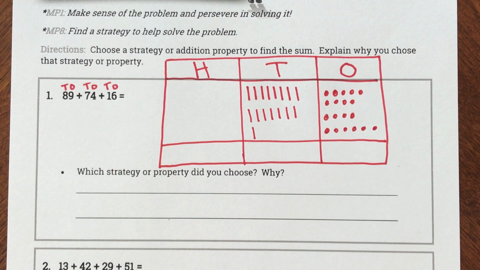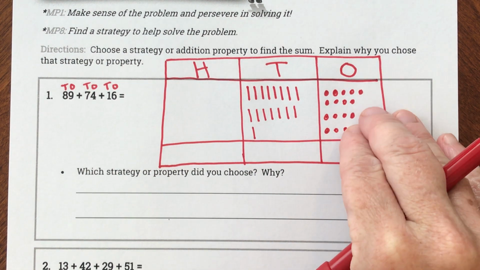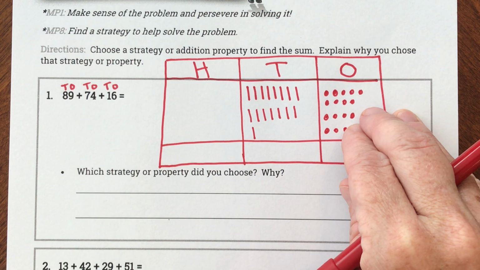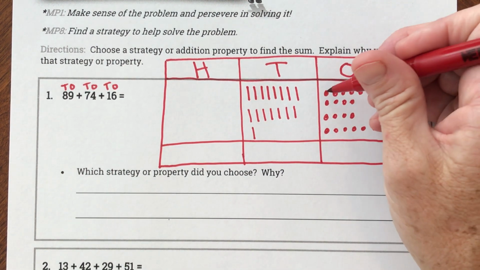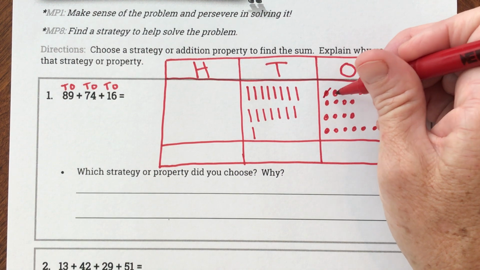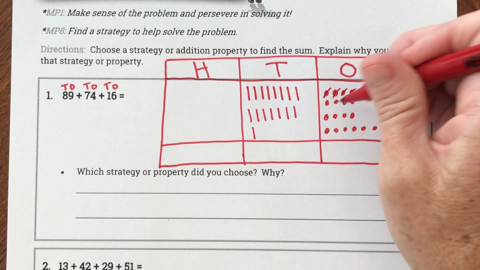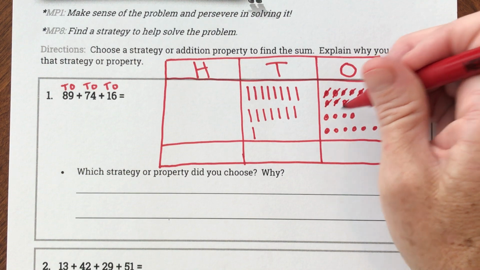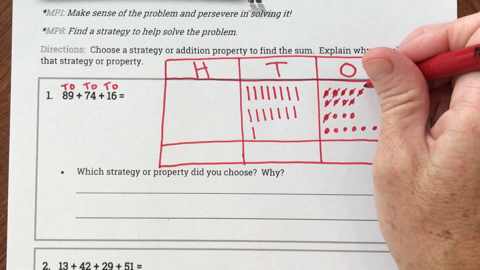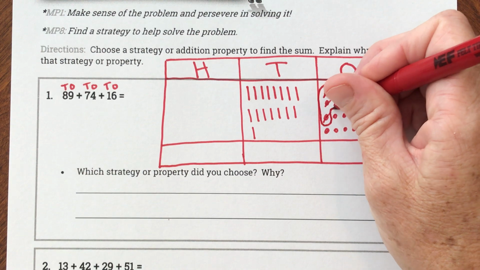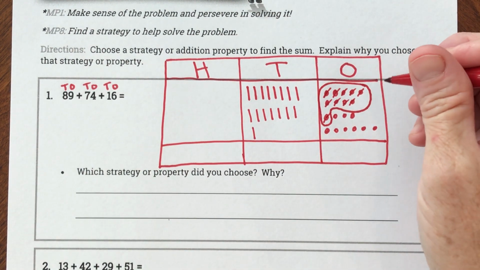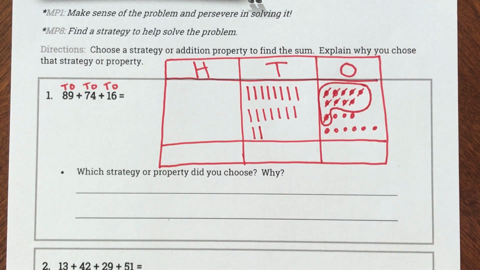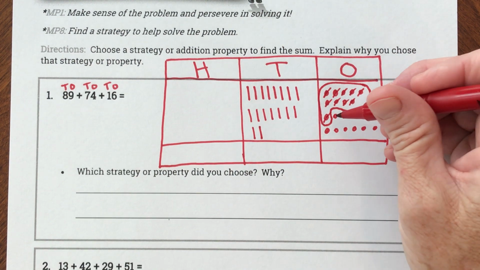Now, both my favorite strategies, you always start adding with the ones. Actually, all strategies you add with the ones. So we're going to add with the ones first. Now, I'm going to count, and I like to cross them off. 1, 2, 3, 4, 5, 6, 7, 8, 9, 10. I'm going to stop because remember when I have 10, I'm going to bundle them and I'm going to regroup them into 1 ten over there. So how many do I have left?